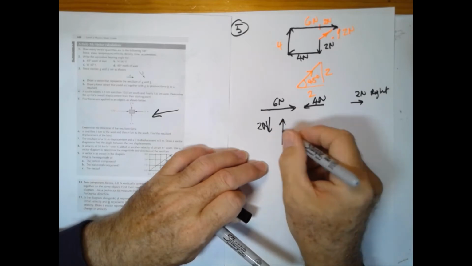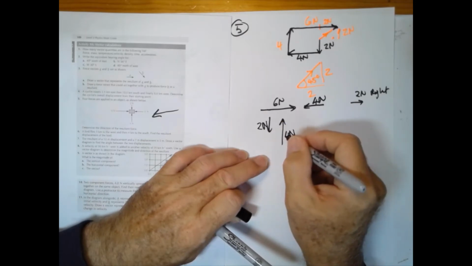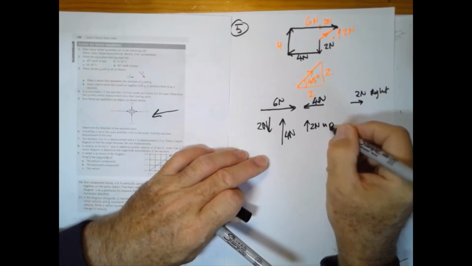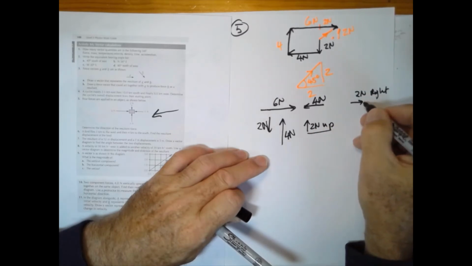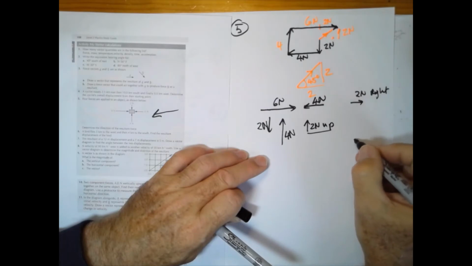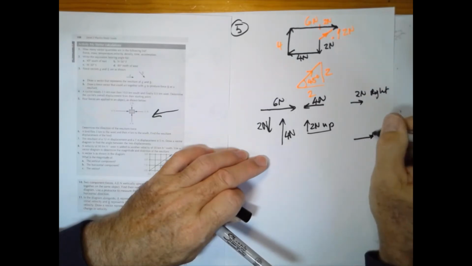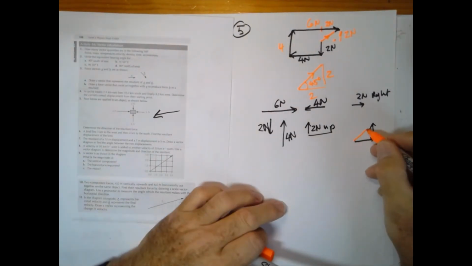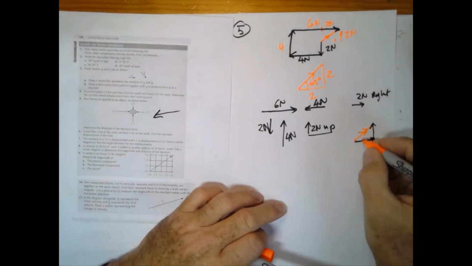If we add these two together, the resultant will be 2 newtons up. So we've got 2 newtons to the right, 2 newtons up, and the resultant of that will be again the same force here at 45 degrees.